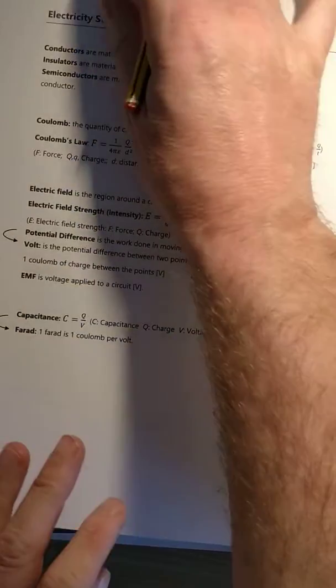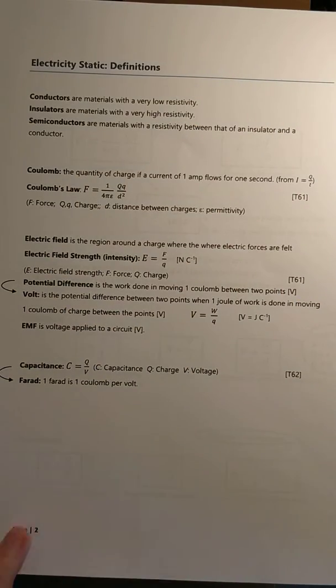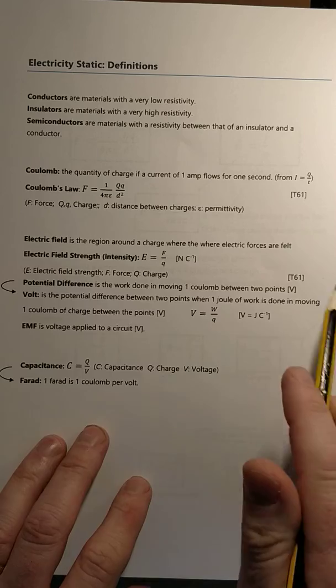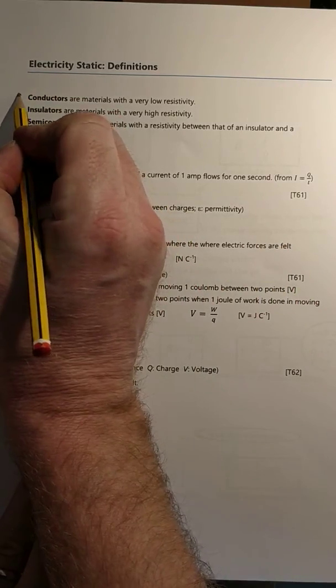Notes there for lesson 1. So let's go to page 2, the definitions for static. So I think we can mark the first 3 here.